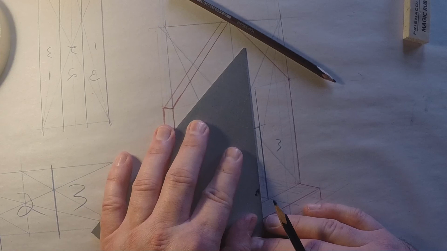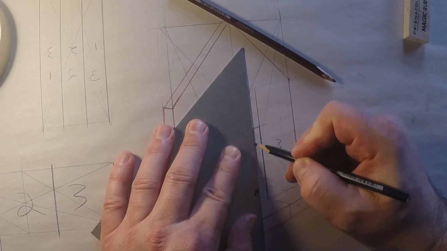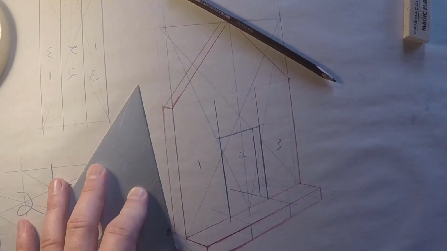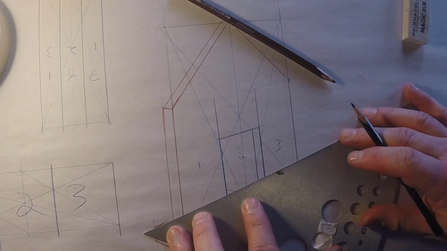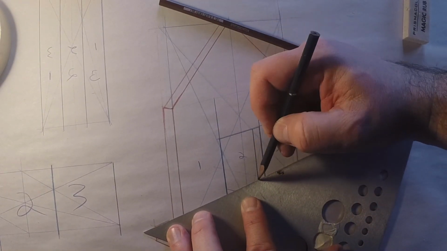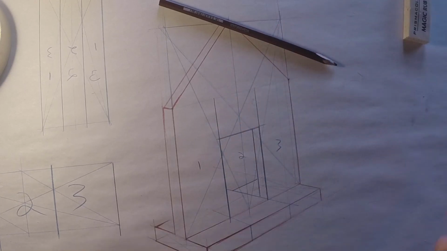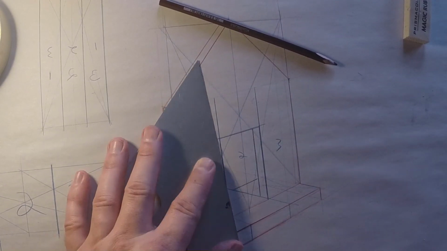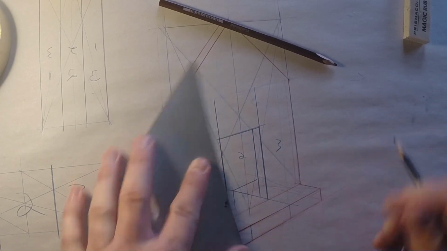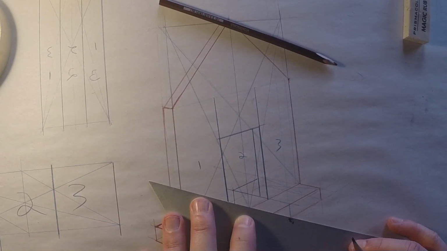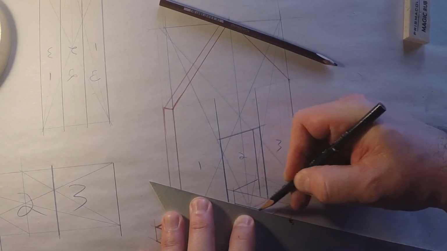Now there's got to be some inside of that door. It's going to be vertical. We could see the back edge of that top plane of that bottom base. Drop that vertical. We're using intuitive perspective here to create that.